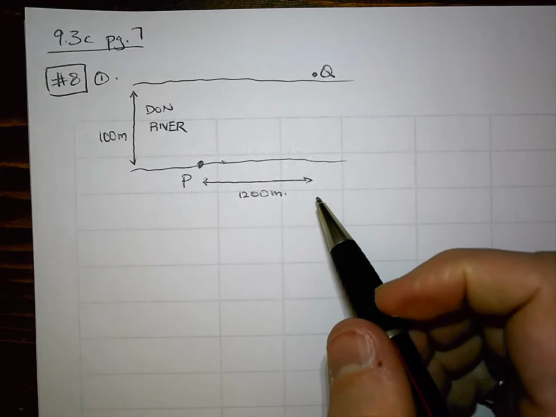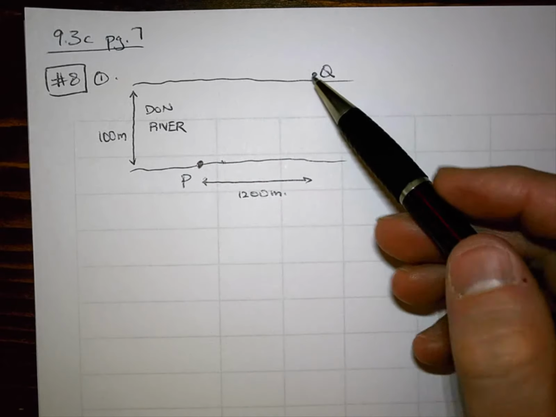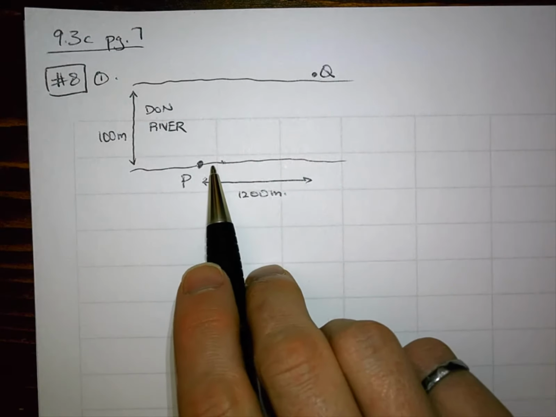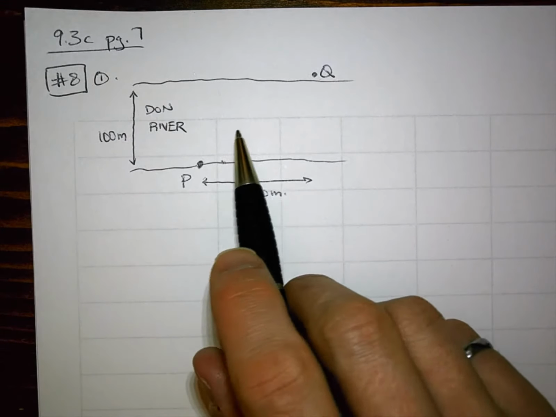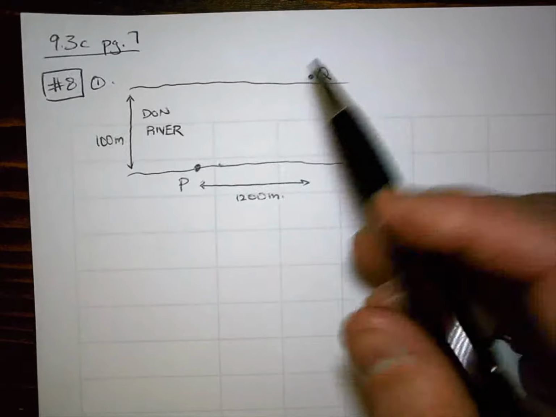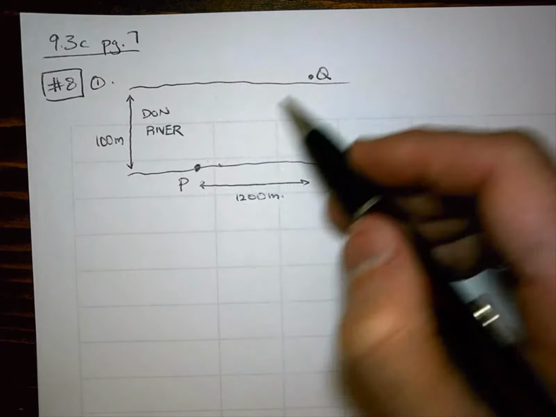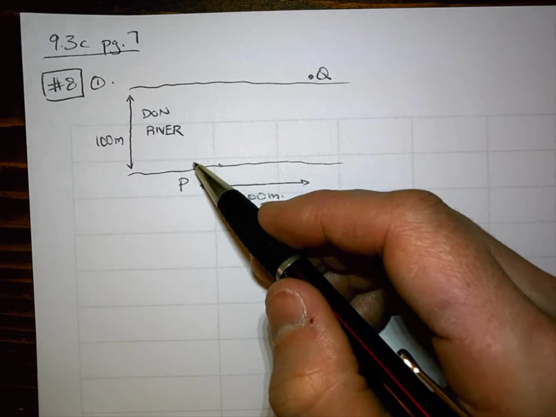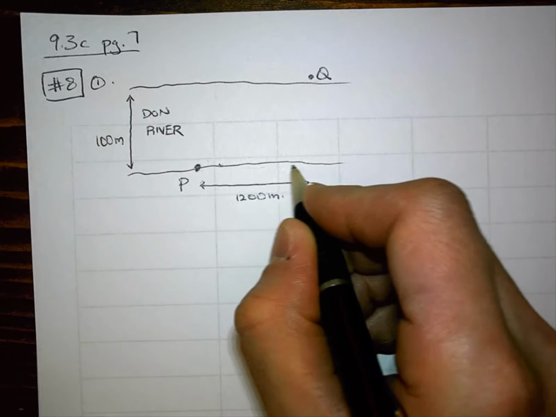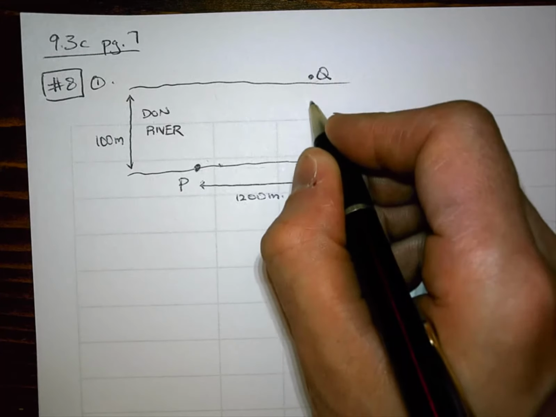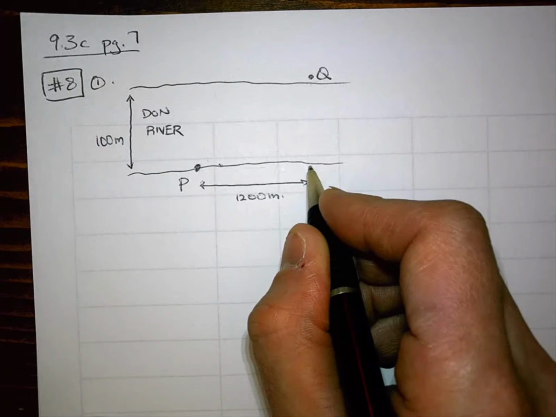Okay, so what's the problem here? They want to lay some cable to connect P and Q. Remember, it was cheap to lay cable on the ground, expensive to lay cable underwater. So what's the least expensive way to lay cable? Well, you could just lay the cable directly from P to Q, but then it's all underwater. It's very expensive. Or you could lay all the cable on the ground, which is cheap, and then cross over here, and that would give you the shortest crossing, but then you've had to lay a lot of extra cable.